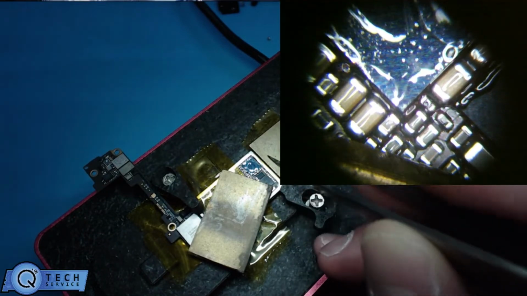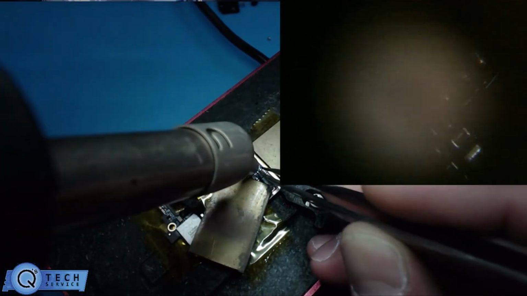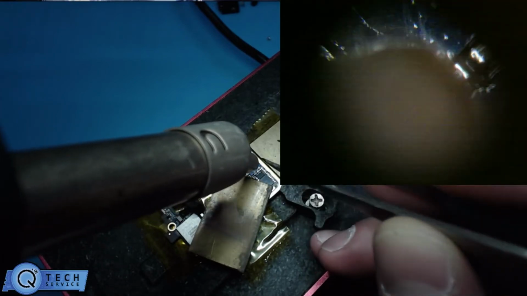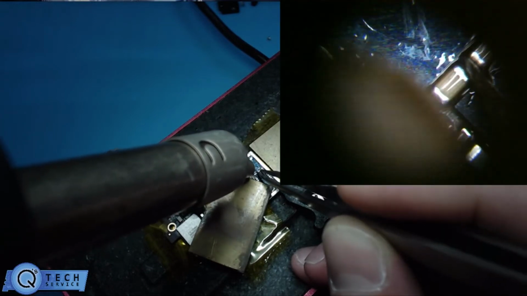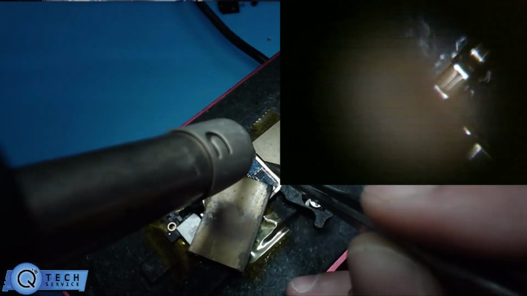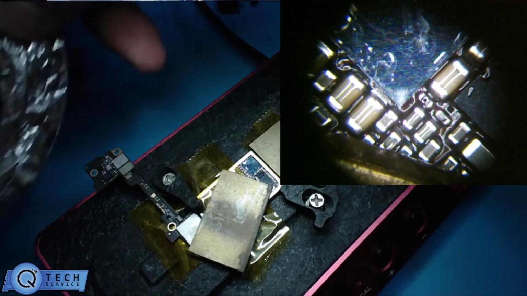Alright, so that's pretty warmed up. Now I'm just going to come in here, take this cap off first. Fume extractor on.